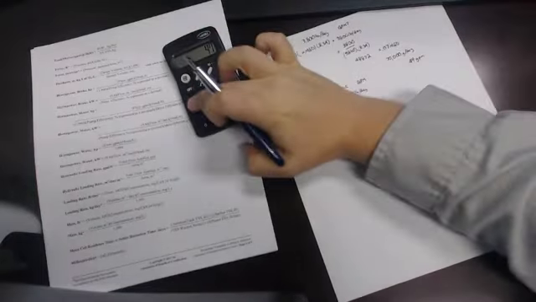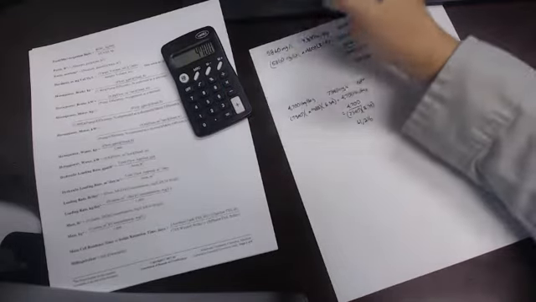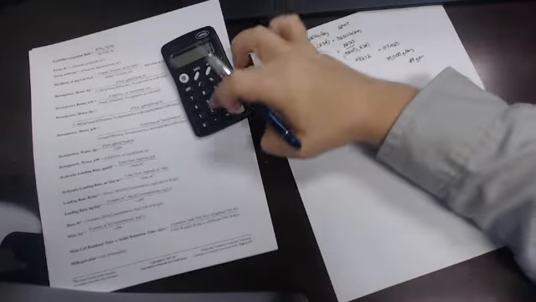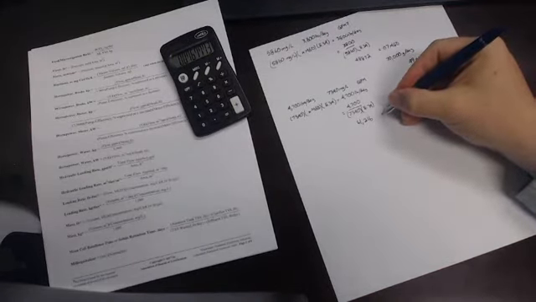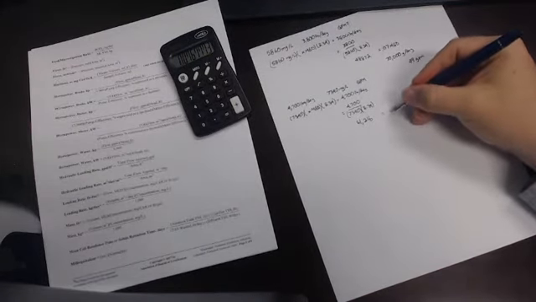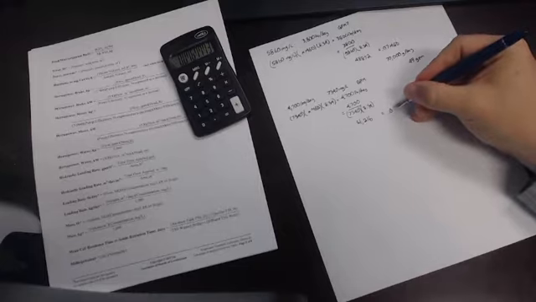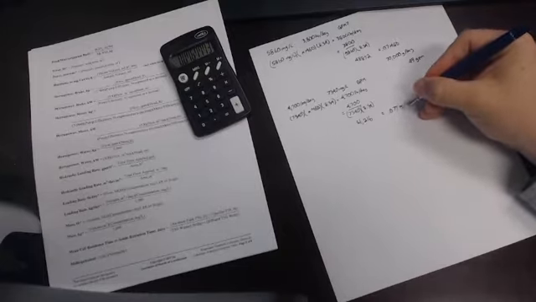Divide 4,700 by that, which equals 0.077 MGD.